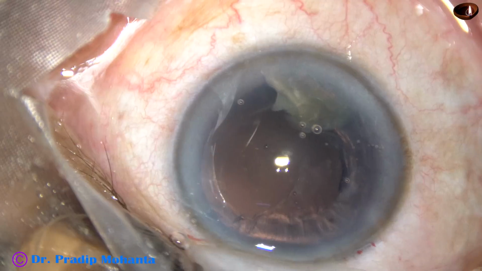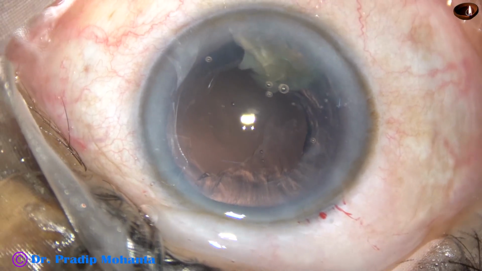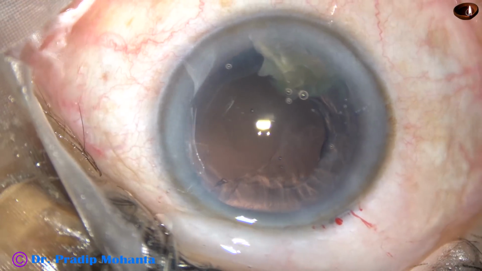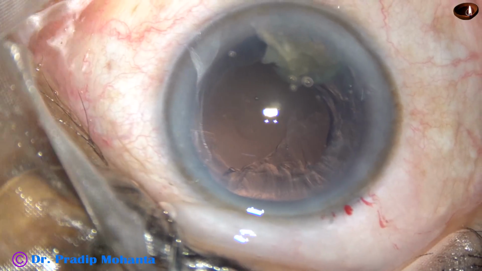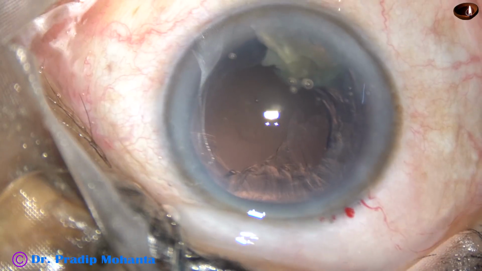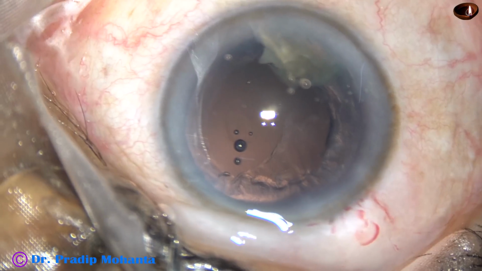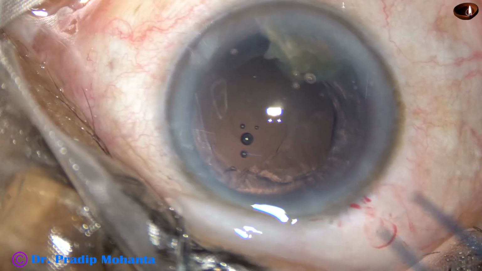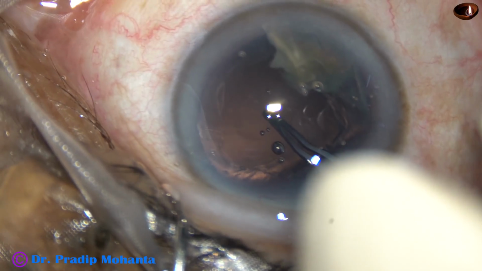Now how to manage this? Since I can see the rent very well, my plan is to convert it into a small round posterior capsular rhexis, and then I want to implant an IOL in the back.